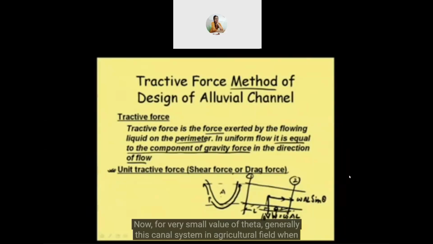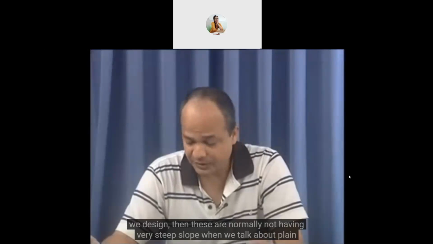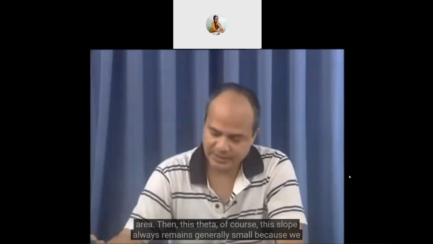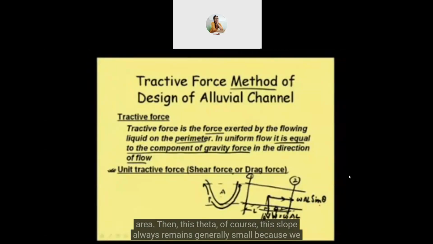Now, for very small values of theta, generally in a canal system in an agricultural field, when we design, these normally do not have a very steep slope when we talk about a plain area. This slope always remains generally small, because we are doing this for the design of an alluvial channel.